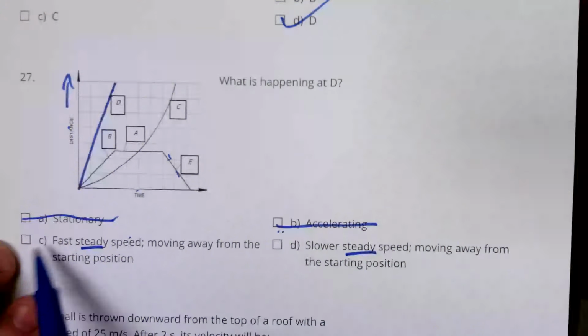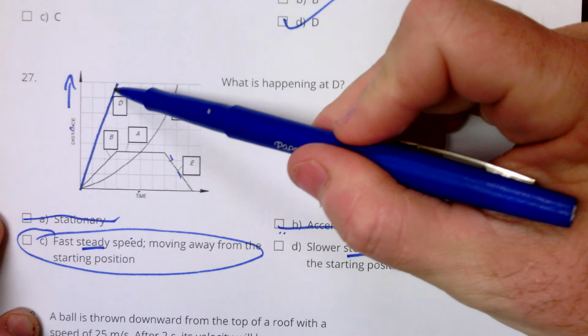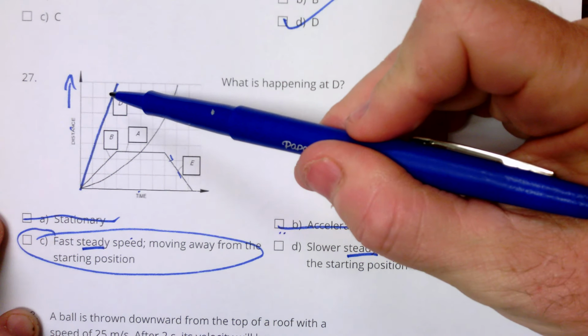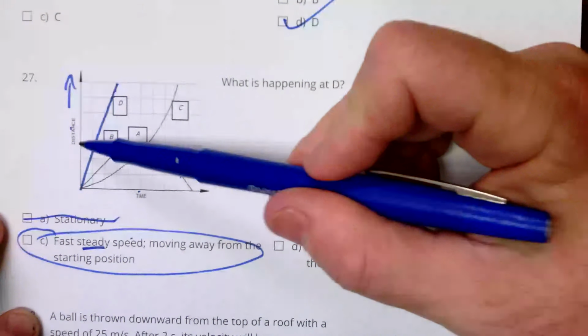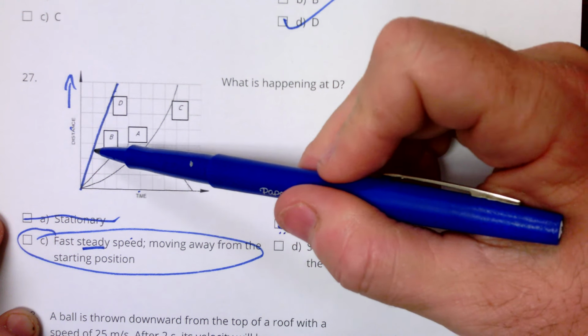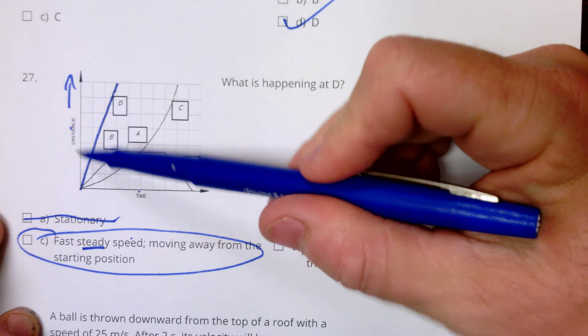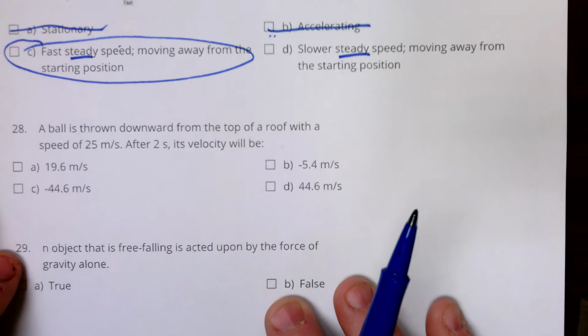In terms of the graphs that we see here, I'm going to say it's a fast, steady speed, because that's a pretty steep slope of a line. So the distance is changing very quickly in a small amount of time. A steep slope of a distance time graph means, man, you're going pretty fast. A slow, steady speed would have been something like that there, a low slope distance versus time graph.